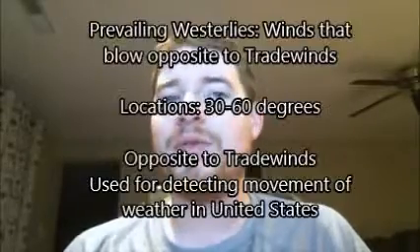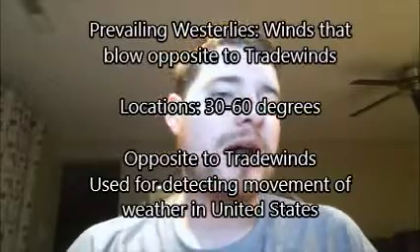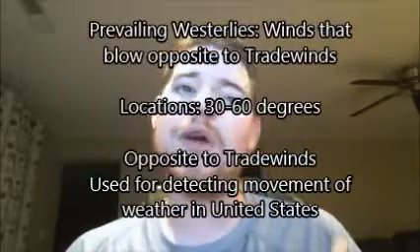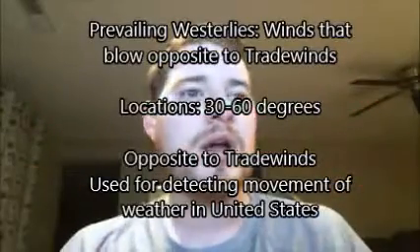The next set of winds, we have the prevailing westerlies. And these are winds that blow the opposite to the trade winds. So they're going to be going in the opposite directions. These are located between the 30-degree mark and the 60-degree mark on our globe, going north and south.